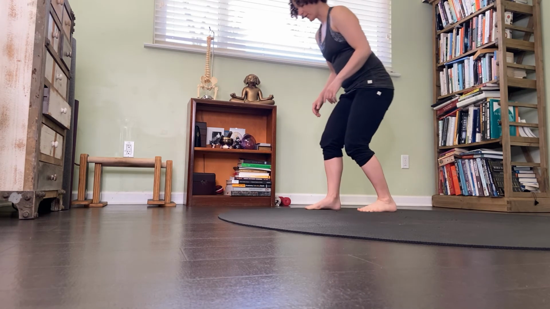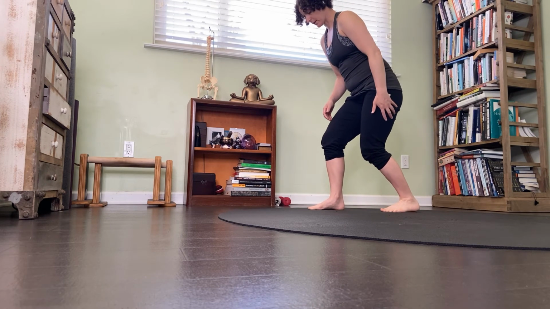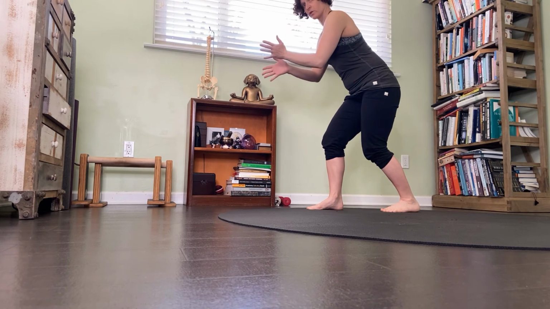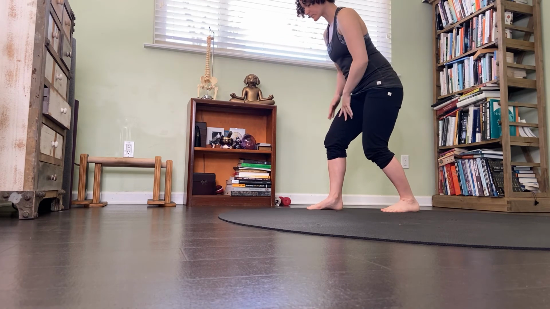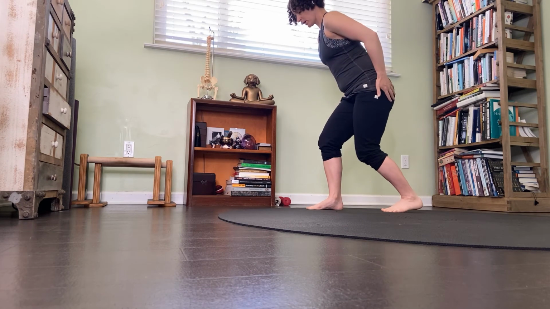Now stagger your feet. So I have my right foot forward and my left foot back. I'm going to start with my left heel on the ground. I'm going to do the same action of rotating my breastbone a little bit to the right. So my torso is moving the direction of my right leg. And lift your left heel, lower your left heel down.